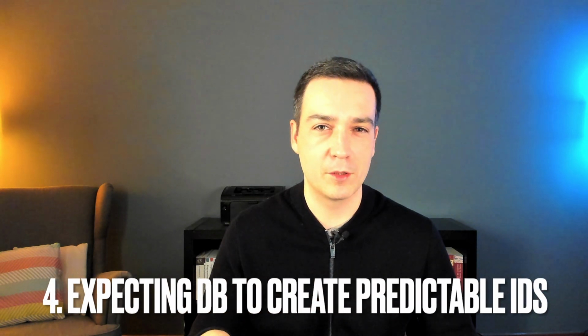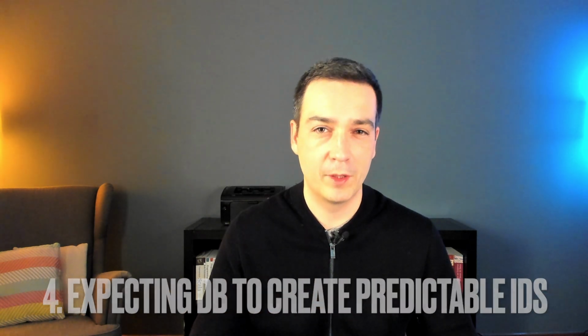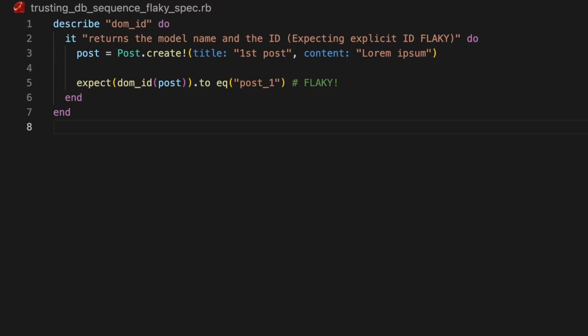Number 4. Testing that your database sequences will create a predictable ID. This is a variation of the previous one, but a little bit more subtle. At this point, you are letting your database set the ID, which is great, but you are expecting it to create a specific ID. Let's see that with an example. So as you can see in this example, we are creating a post, and as we said before, we are letting the database do its job and set the ID.